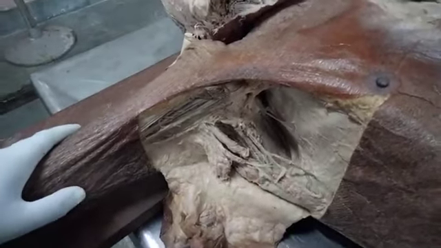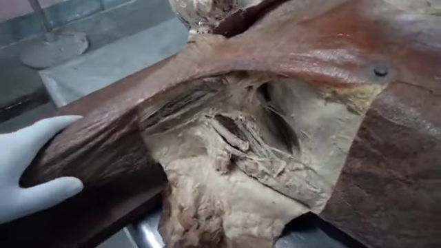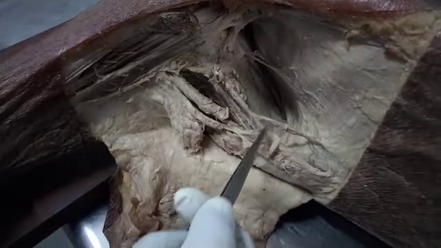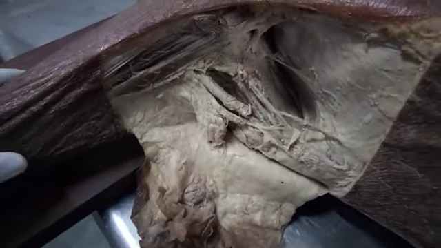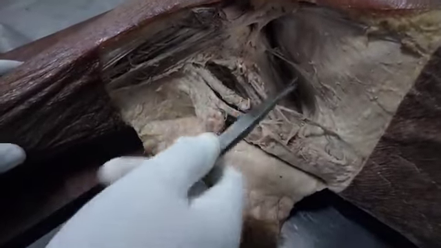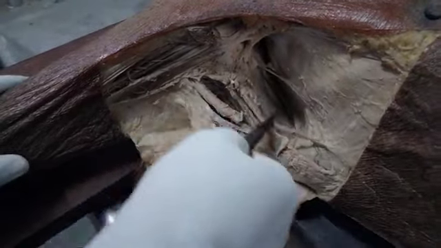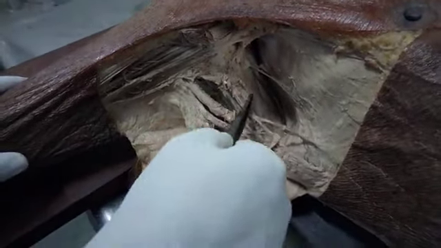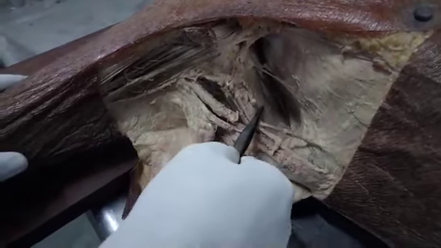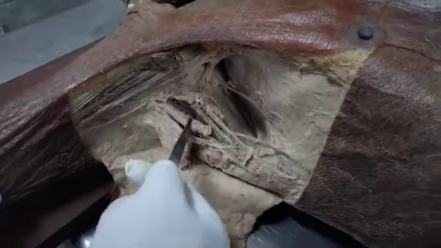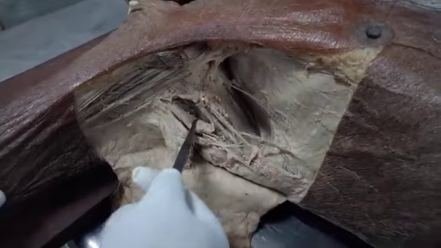On the posterior wall we find the nerve to latissimus dorsi, here the upper subscapular nerve, and this is the lower subscapular nerve. After supplying the lower part of the subscapularis muscle, it supplies the teres major muscle.